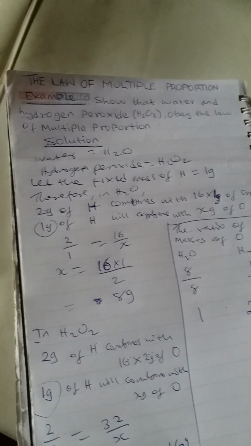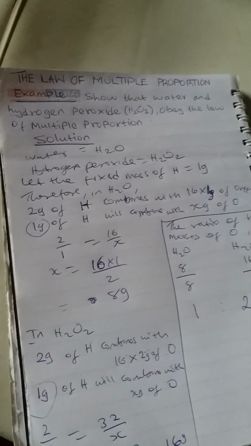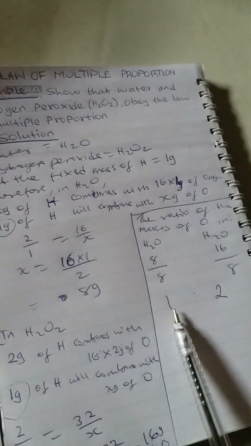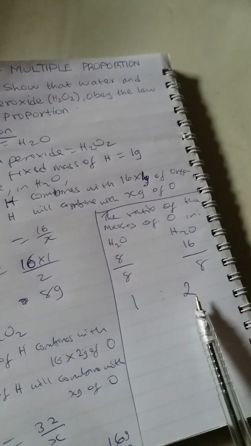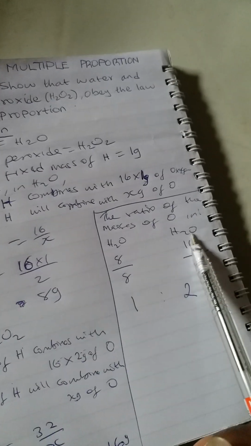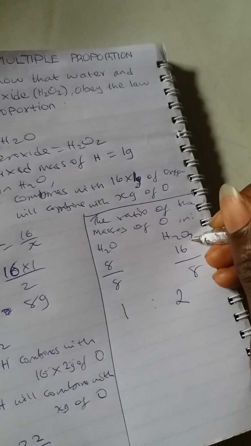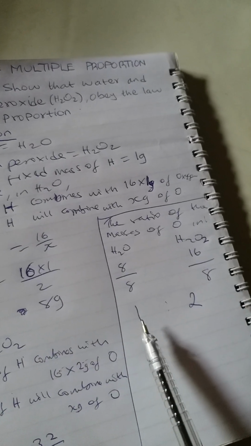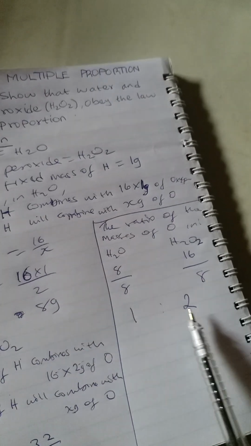How has it happened that way? So you just tell them that the mass of hydrogen is fixed, is 1 gram we're using in both compounds, but the mass of oxygen is not the same. The mass of oxygen is 1 in water, mass of oxygen is 2 in hydrogen peroxide. Do you understand? So which element has a fixed mass? Hydrogen. Which element has various masses? Is oxygen. This is 1 here and this is 2.